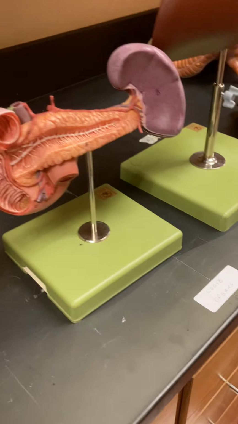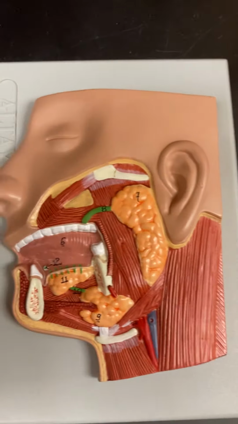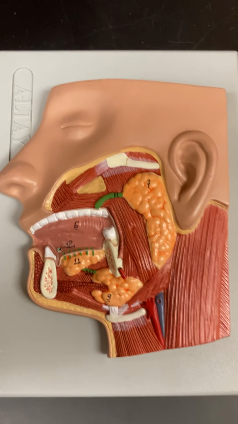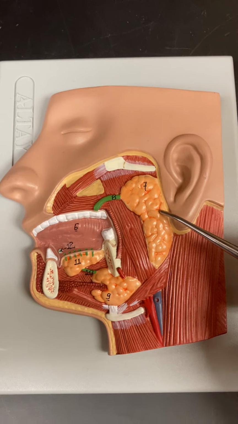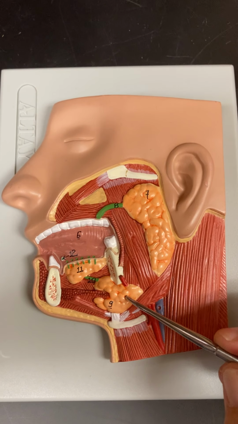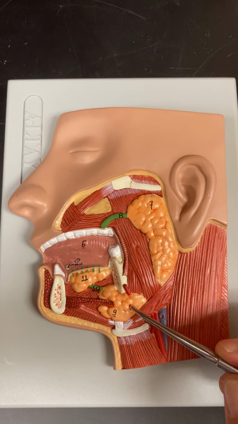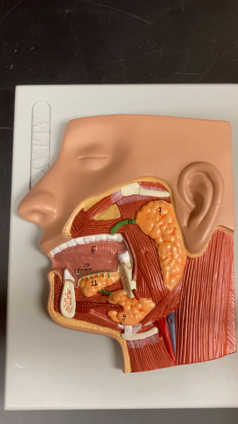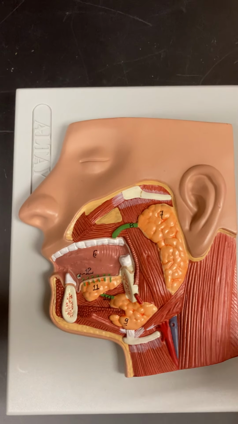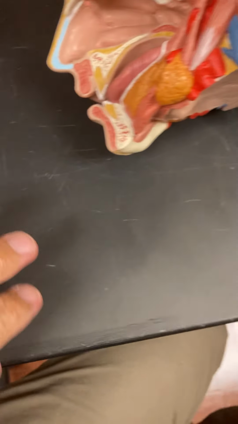Now let's just go over these accessory organs again real quick. There's a model of the 3 salivary glands: parotid in front of the ear, submandibular under the mandible, and sublingual under the tongue. Here's a head model of that.